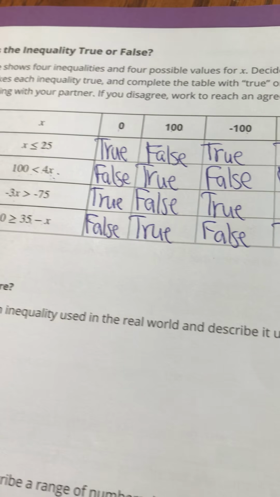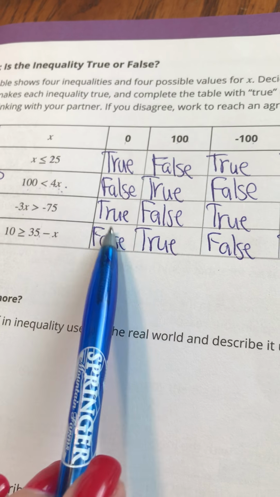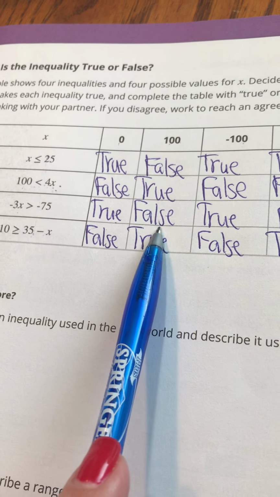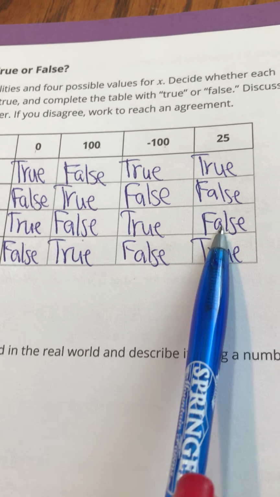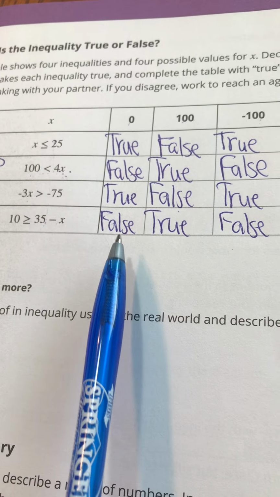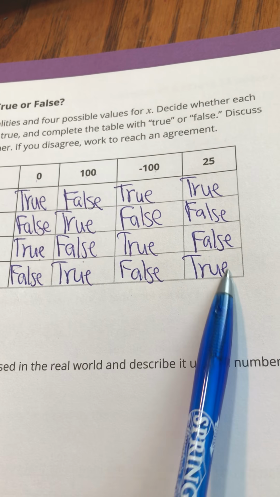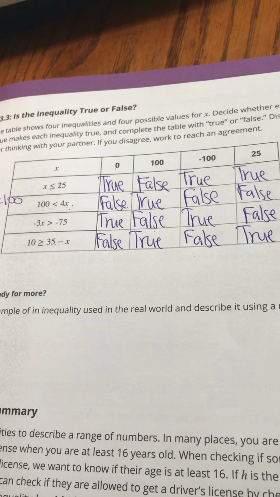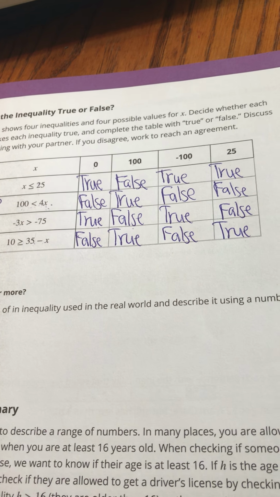Okay, so if you did it, you have 0: that's true, false, true, false, and then false, true, false, true. And then now you also need to do whatever problems of lesson 13 are on that form as well.